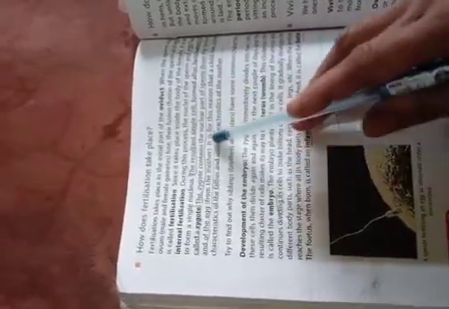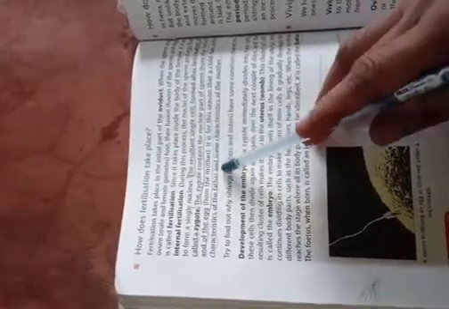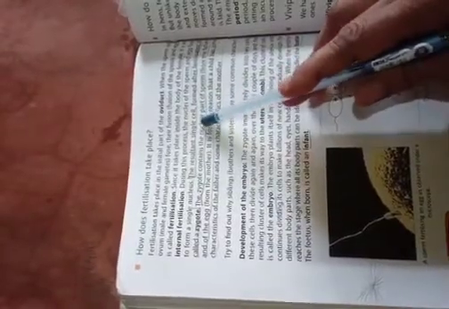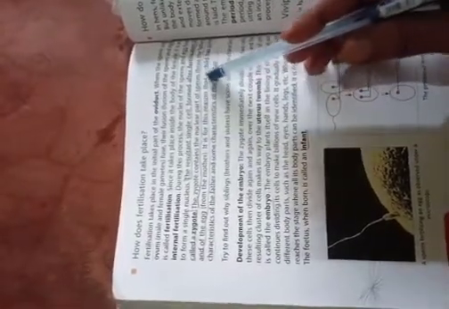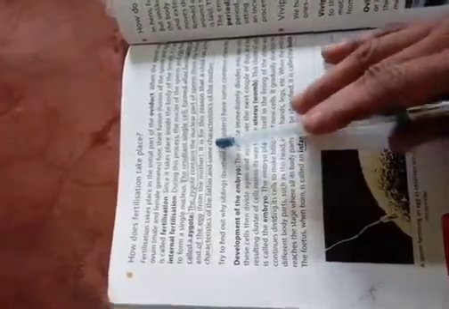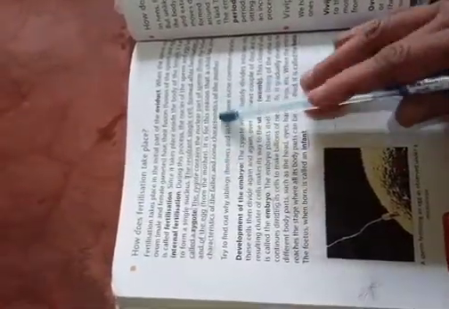The zygote will show the characteristics of both the father and the mother. Why? Because the sperm is the male gamete, and the ovum is the female gamete. So they have come from different persons. One is male, the other is female, and that is why the zygote shows both the characters.